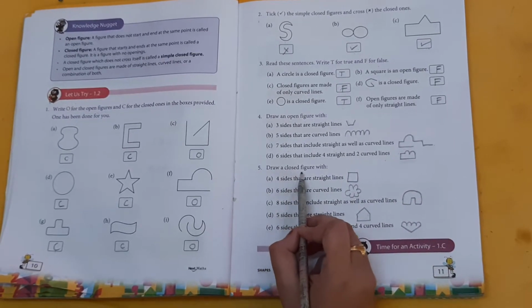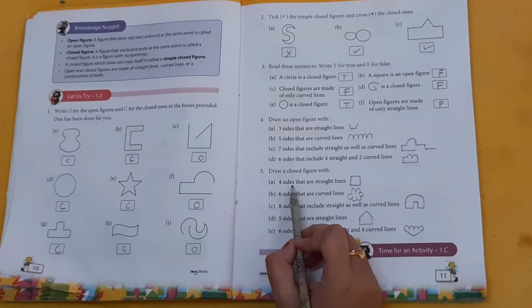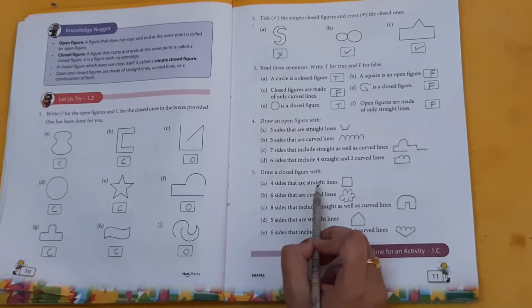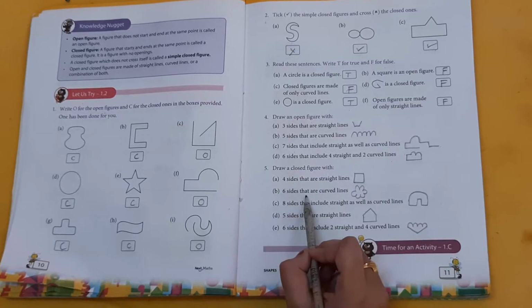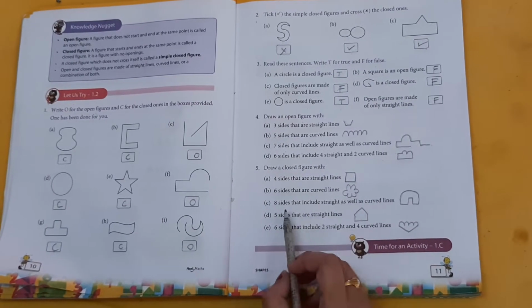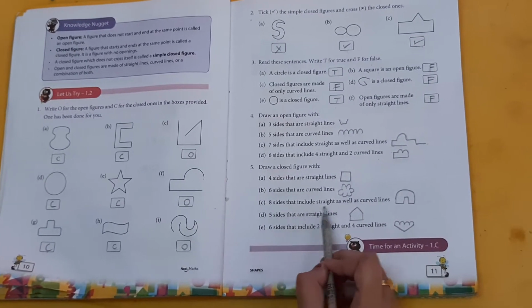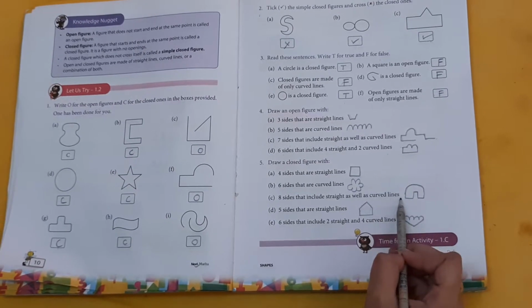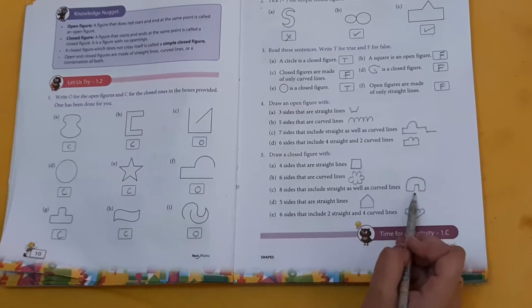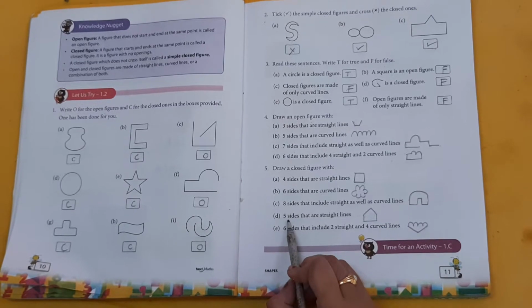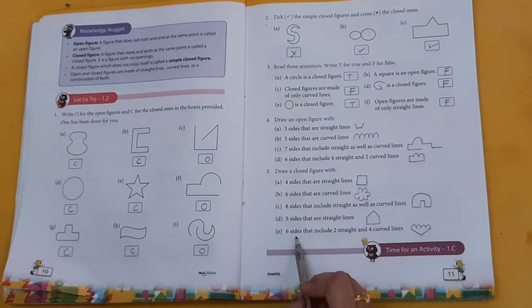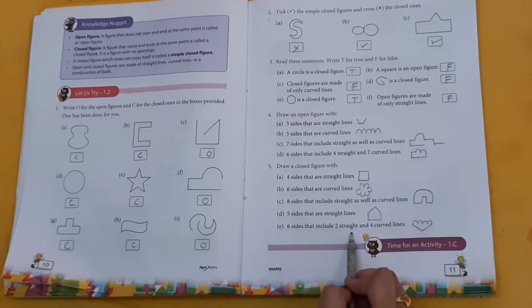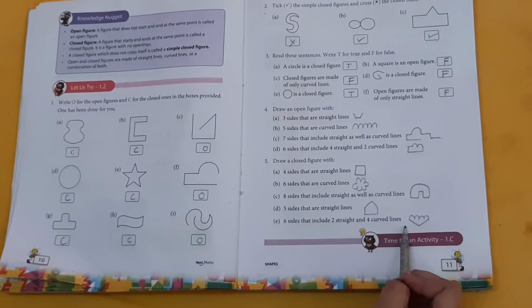Next, draw a closed figure with 4 sides that are straight lines. So a square. 6 sides that are curved lines. 8 sides that include straight as well as curved lines. Next, 5 sides that are straight lines. 6 sides that include 2 straight and 4 curved lines.